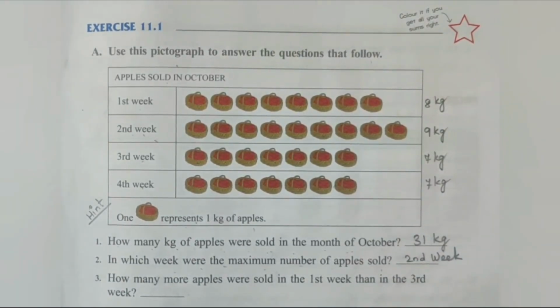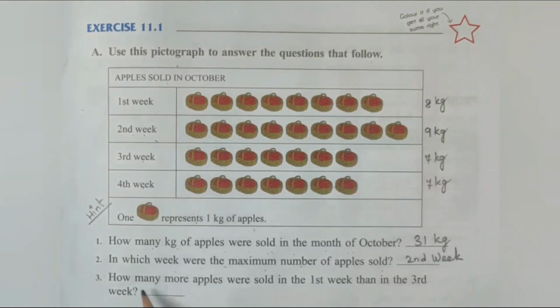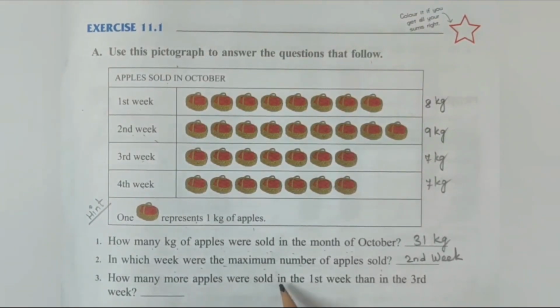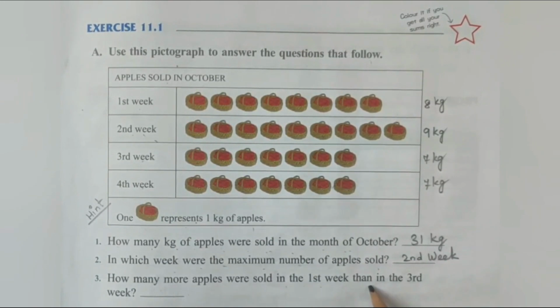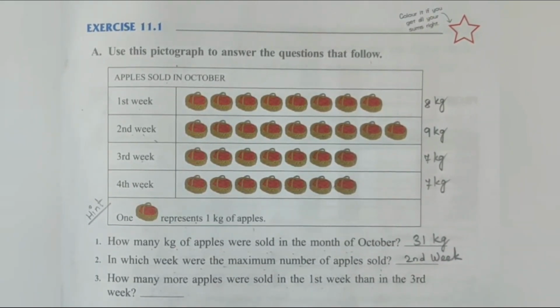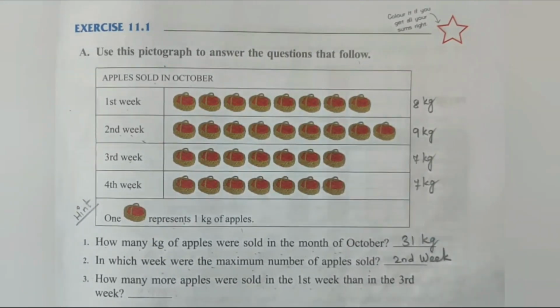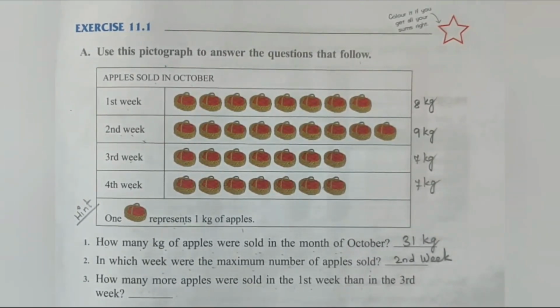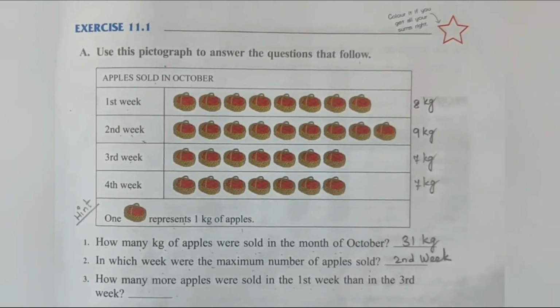Very good. Now the third one, that is, how many more apples were sold in the first week than in the third week? That means here we are going to compare these two. So let's count in first week and in third week.